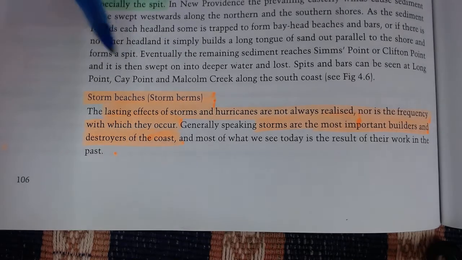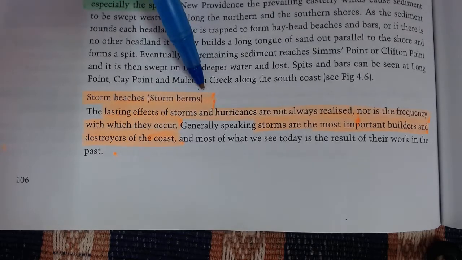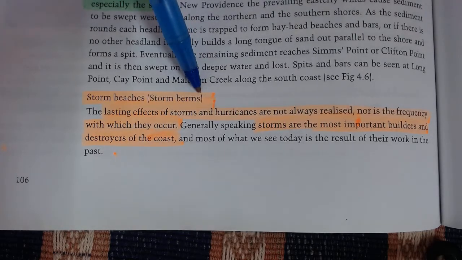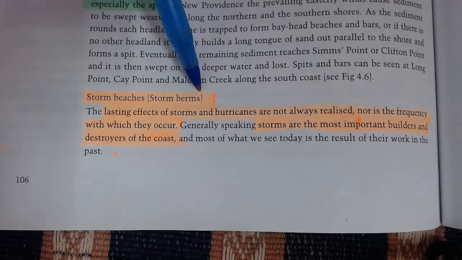So let's jump straight in. We get storm beaches or storm berms. Now that word berm we defined last day, alright? So it's kind of like the back top of a beach. Okay, the highest ridge usually towards the back of a beach.